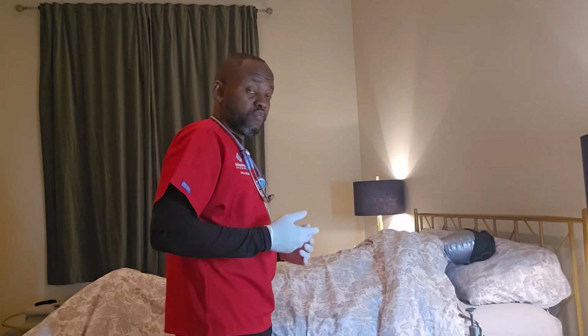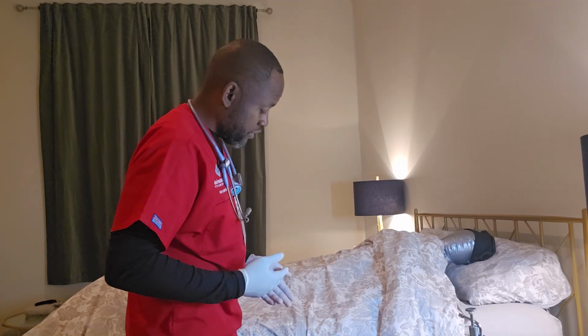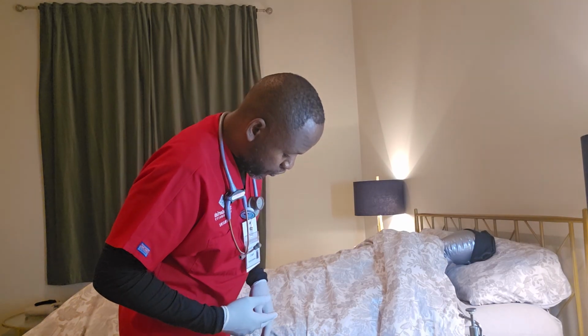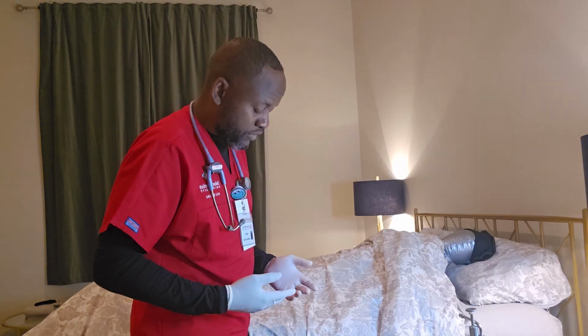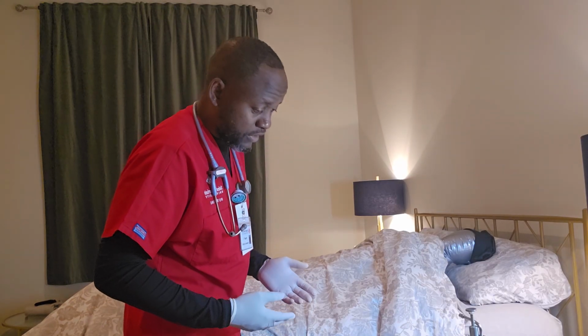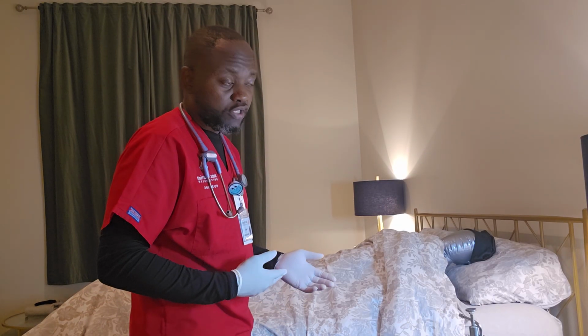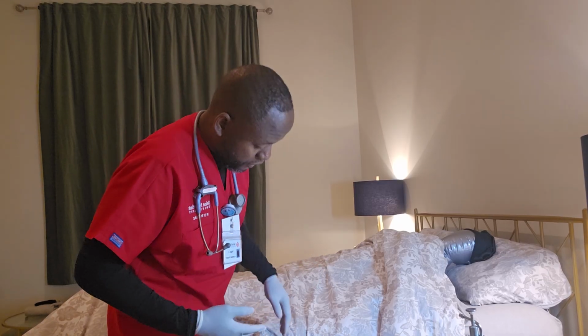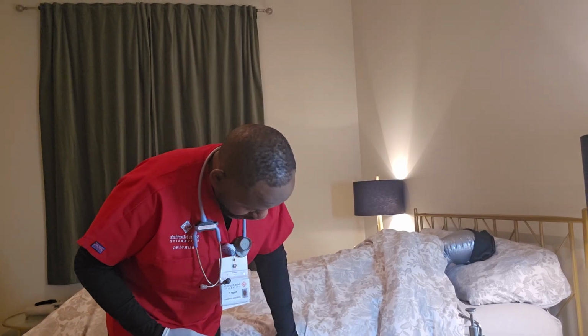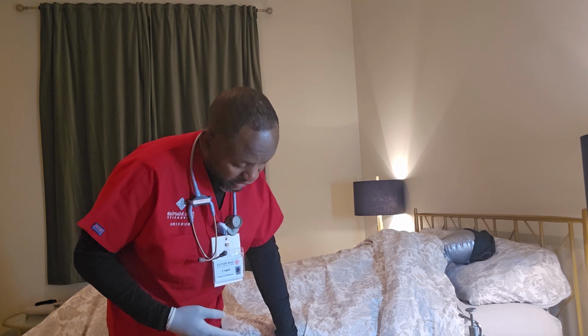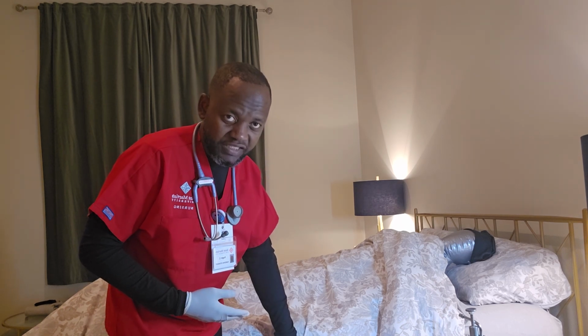I'm just gonna check the voiding in the Foley and make sure the patient voided more than 30 cc in 1 hour. So I will check the Foley bag. Okay, so I see that the patient has voided more than 30 cc in 1 hour. So that's good.